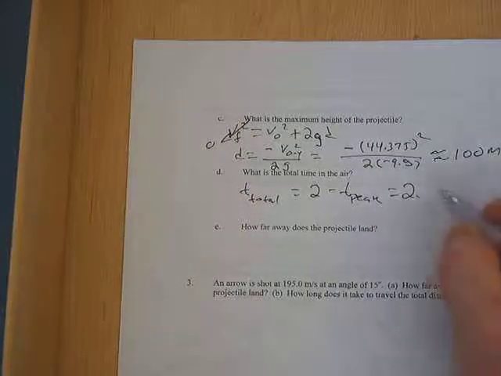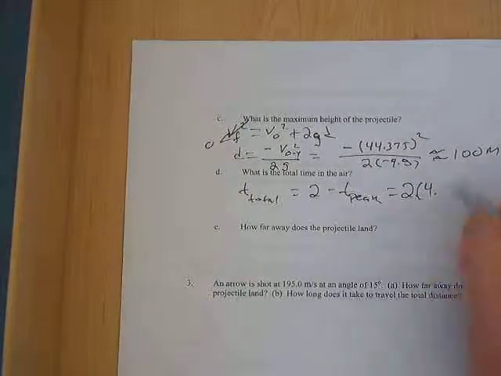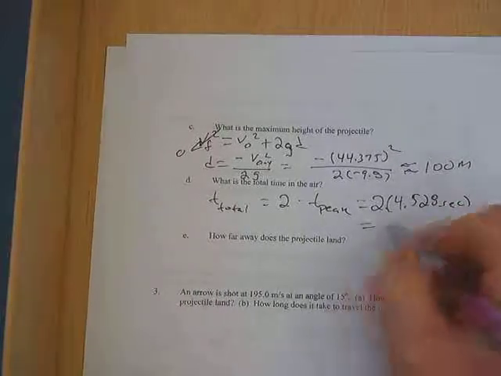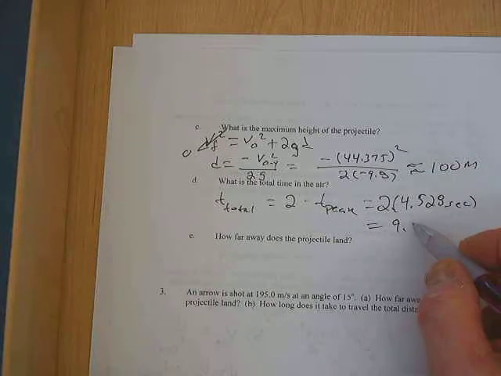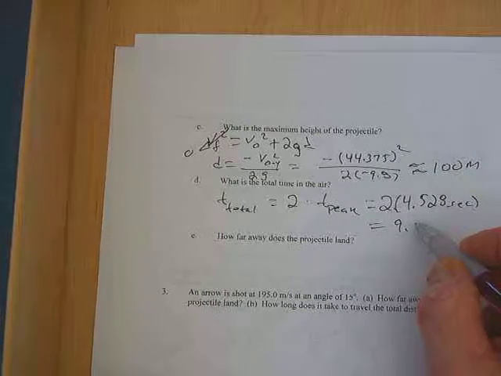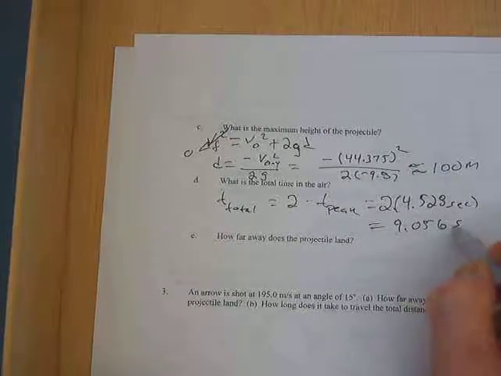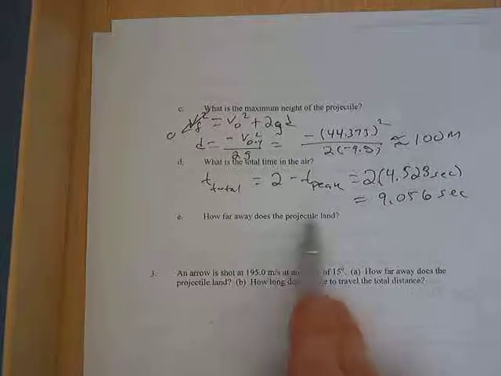What is the total time in the air? Well, t total, Miss Hoops, is going to equal 2 times t peak, right? Has to. Which is 2 times, how many seconds did we have there? 4.528, which then is going to equal 9.056.